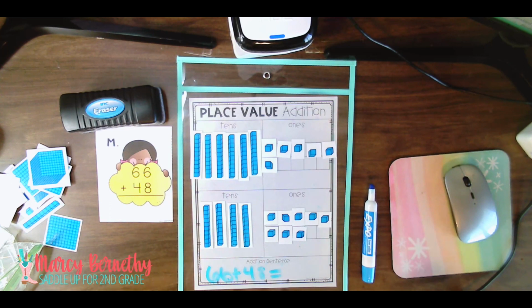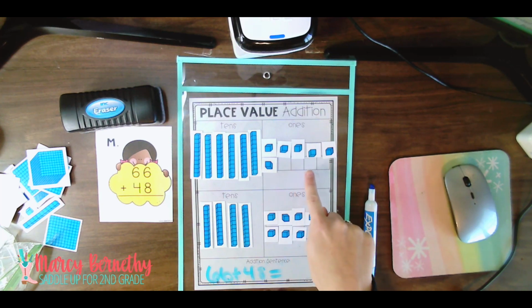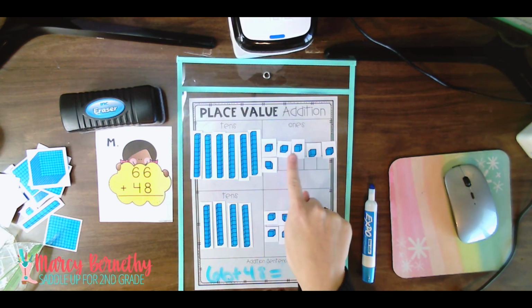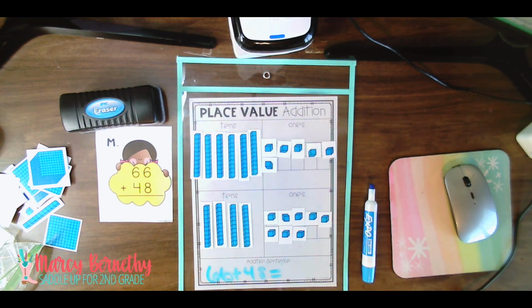One of the things I always have my students ask themselves when solving multi-digit numbers is, okay, where do we start first? They should know that when adding multi-digit numbers, they should start with the ones place first. So we are going to add 6 plus 8, and they might already know 6 plus 8 in their head. They might actually physically count how many ones they have. That is going to depend on the level of your student. But we know that 6 plus 8 equals 14. Now, when we are adding in the ones place first, if our sum equals 10 or more, they should know that they have to regroup.